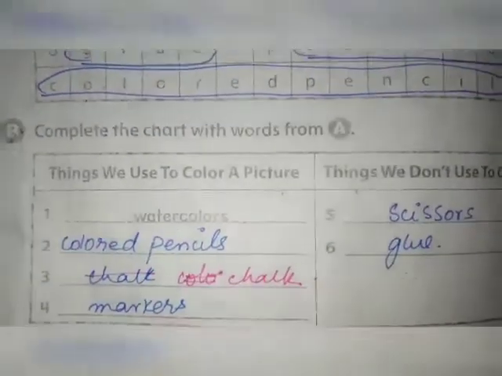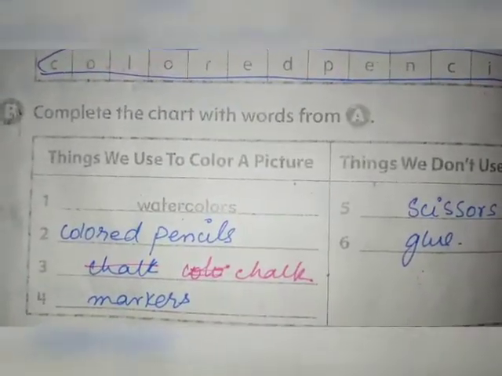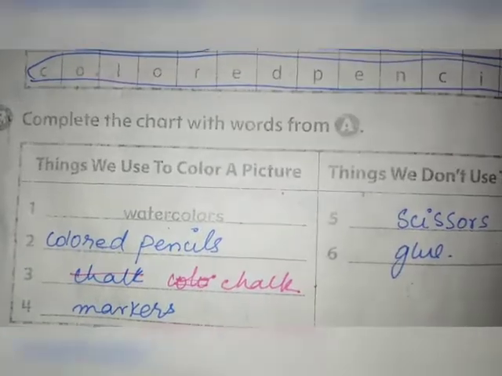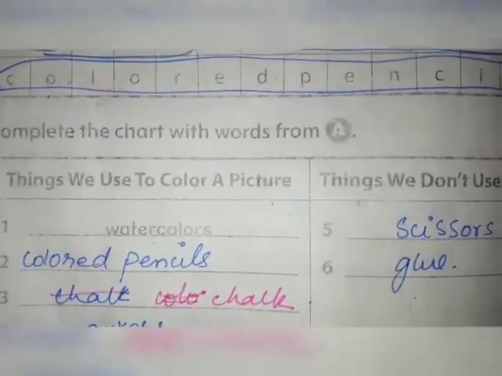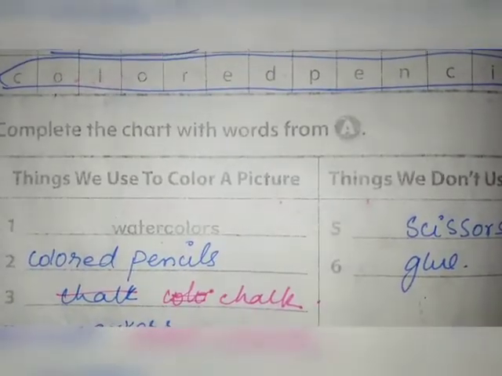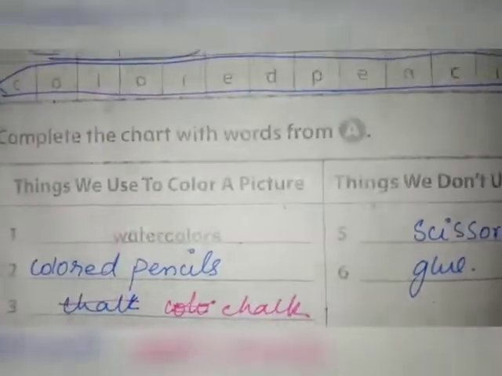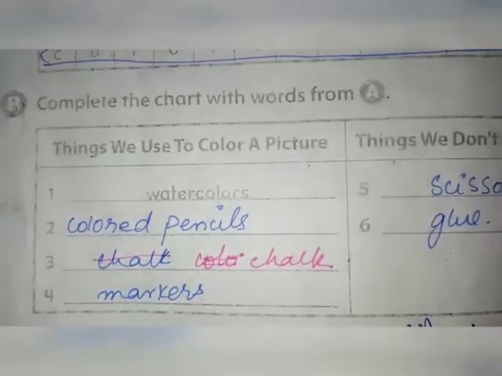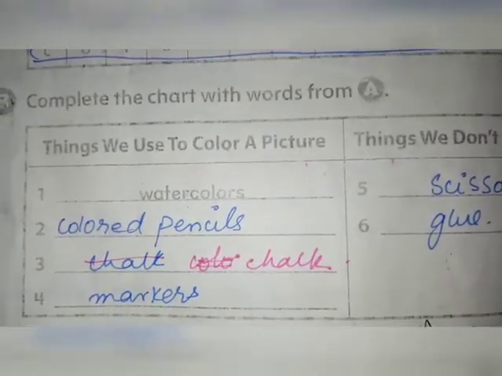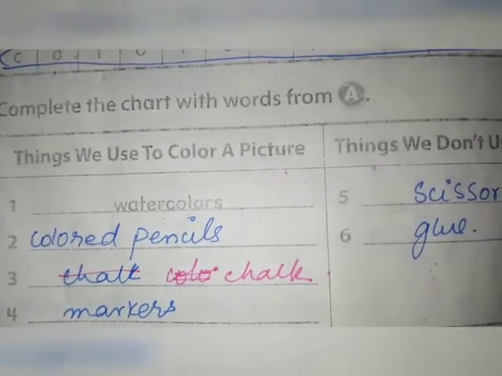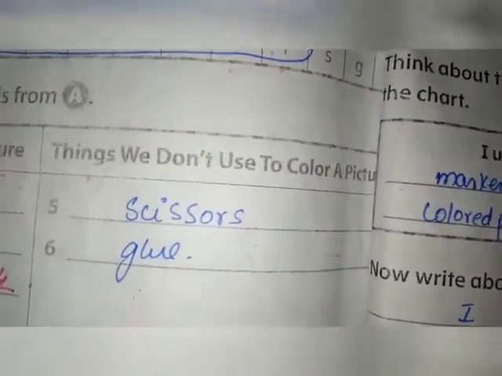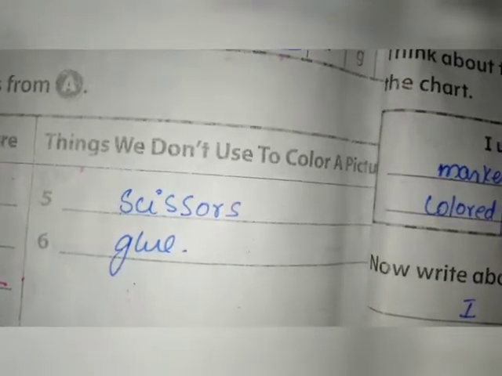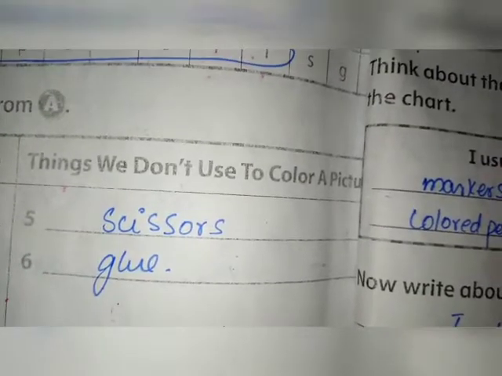The next is complete the chart from words. Complete the chart with words from list A. Now you have to write the things you use to color a picture, like watercolor, colored pencils, chalk and markers. Next is things you don't use to color a picture. We don't use scissors and glue to color a picture.